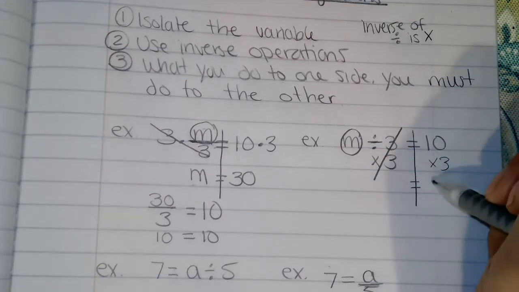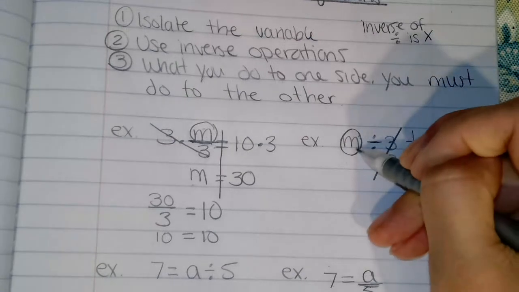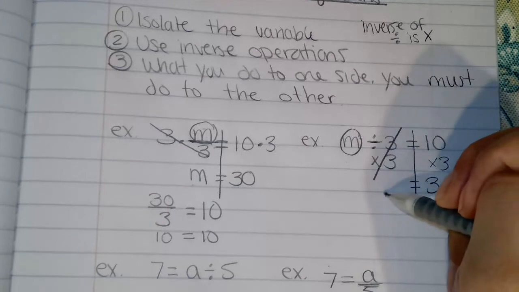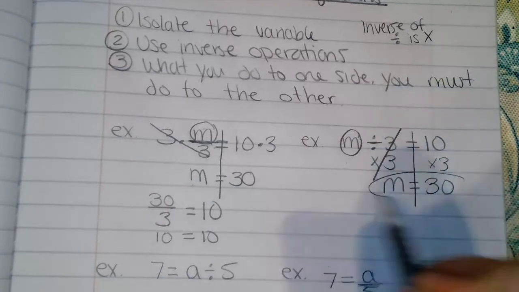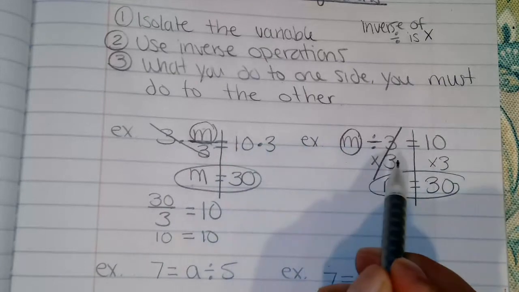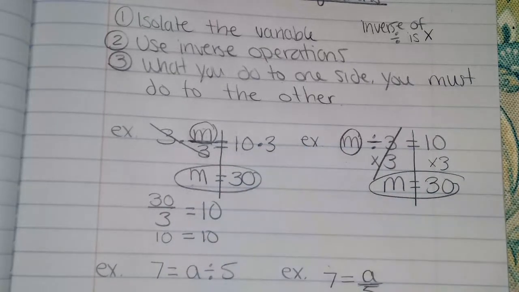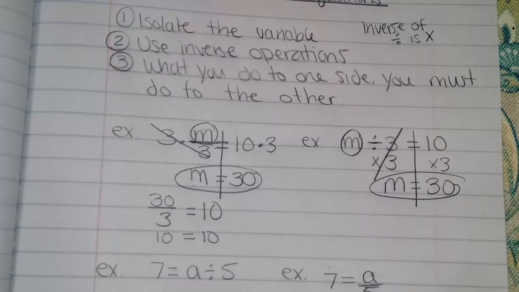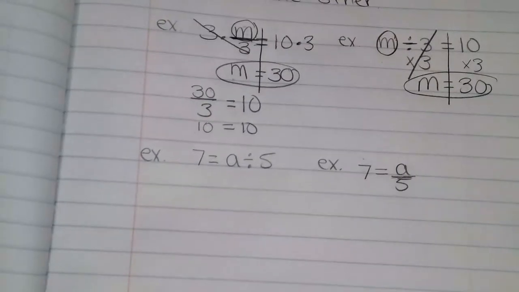What is 10 times 3? That is 30. And on this side, I have m all by itself. So I have m equals 30. So if you look, it's the same equation written differently with the same answer. Okay, so let's do one more quick one.